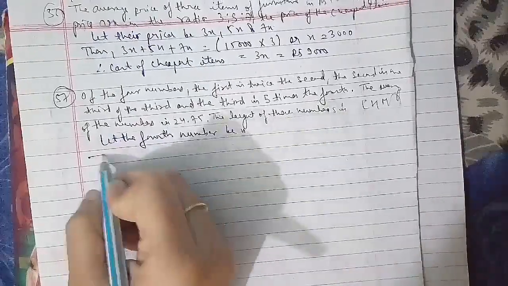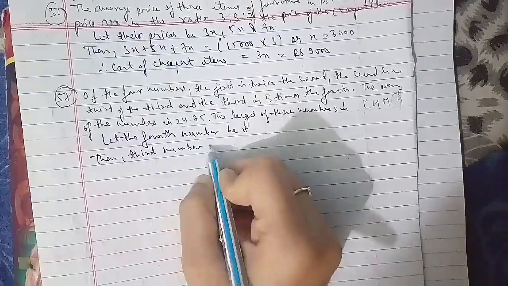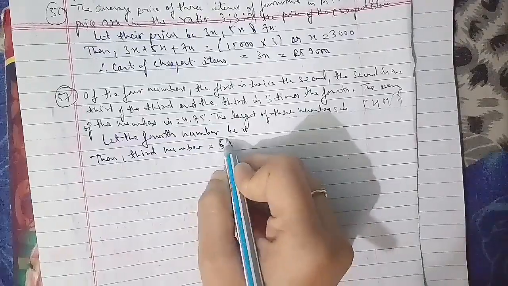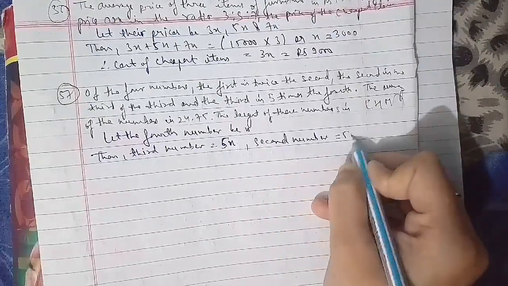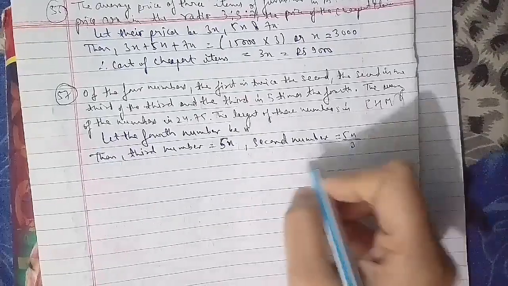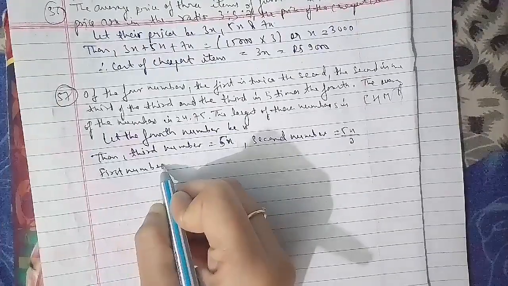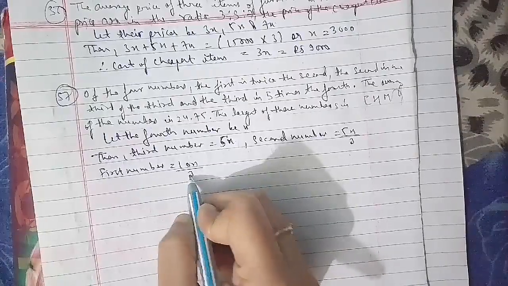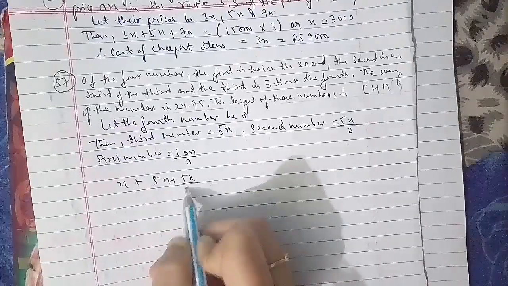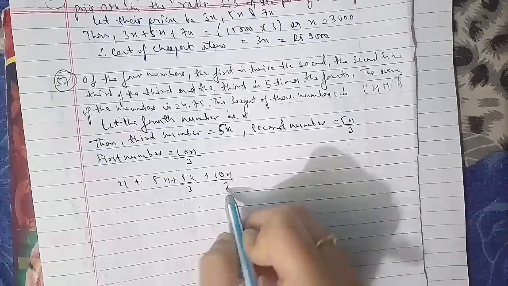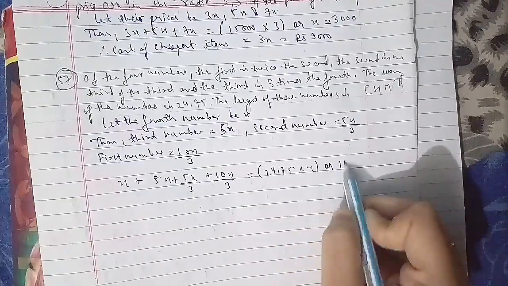So x plus 5x plus 5x upon 3 plus 10x upon 3 equals 24.75 into 4, or 11x equals 99, or x equals 9. Here 11 times 9 is 99. So the numbers are 9, 45, 15 and 30. So the largest number equals 45, that is the answer.